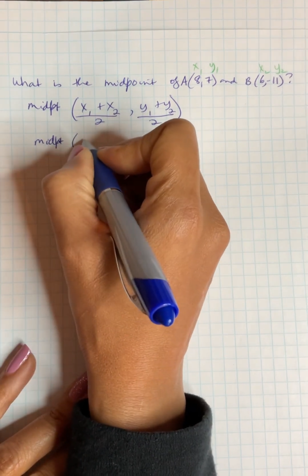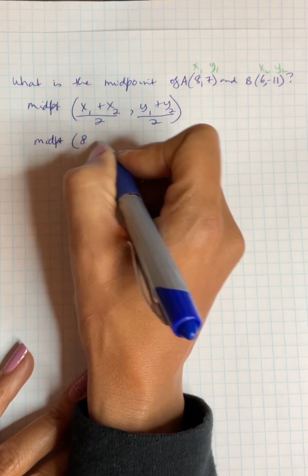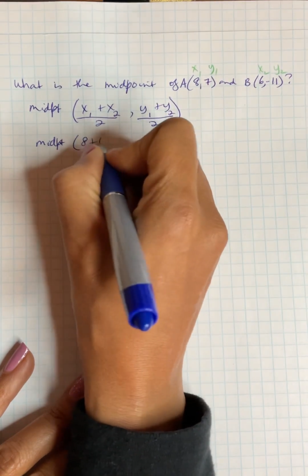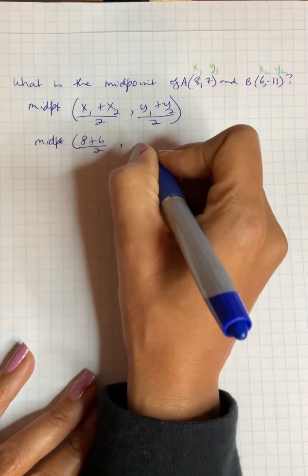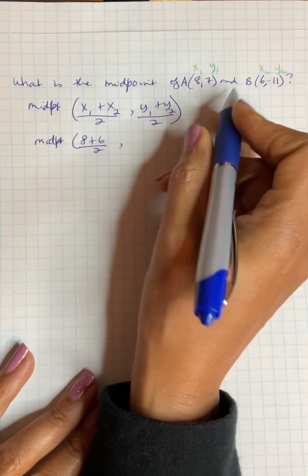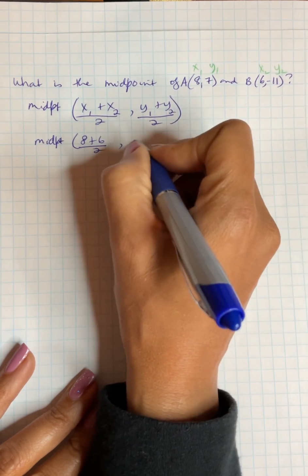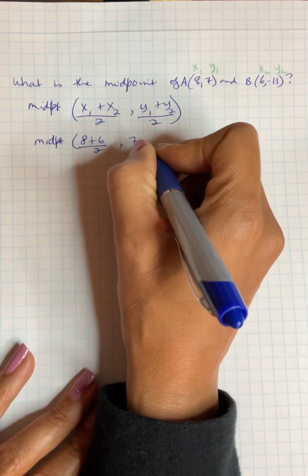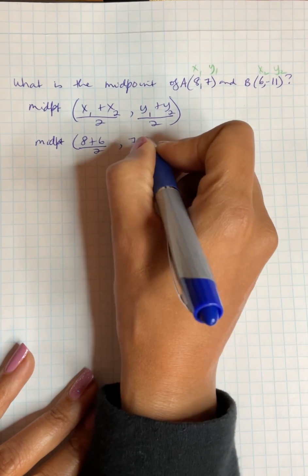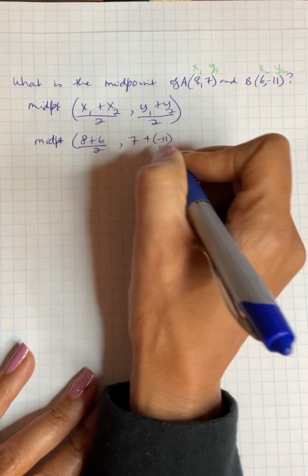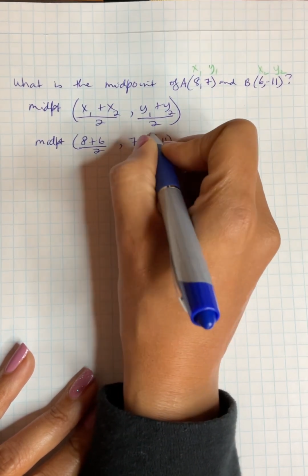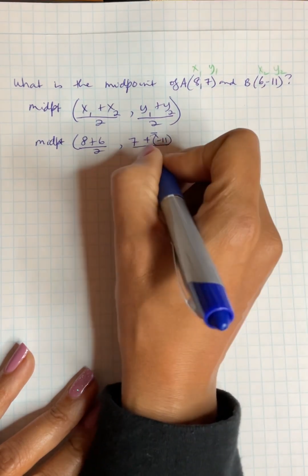So x1 is 8 and x2 is 6, divided by 2, comma, and then we have y1, which is 7, and we're going to add that to negative 11. When we have a negative and positive, it's just going to be minus, divided by 2.